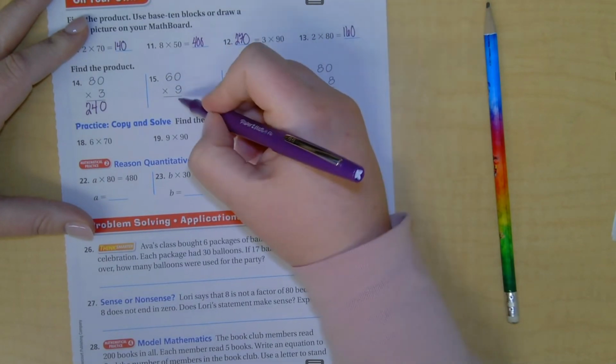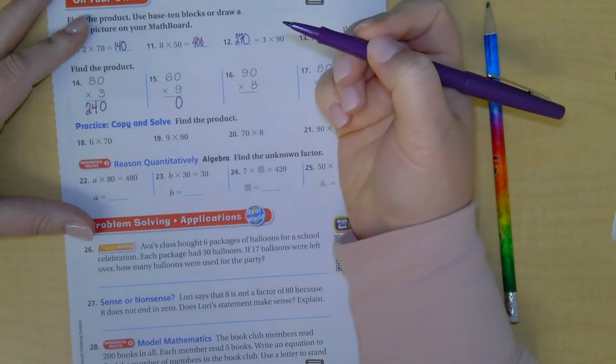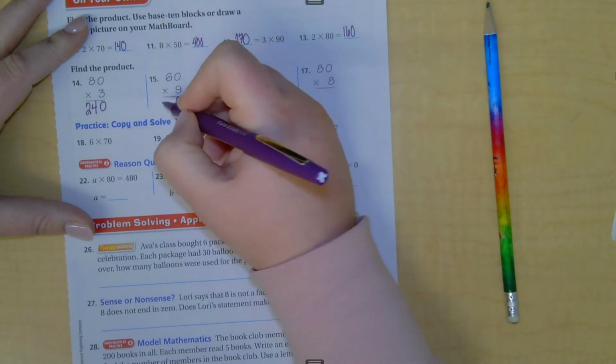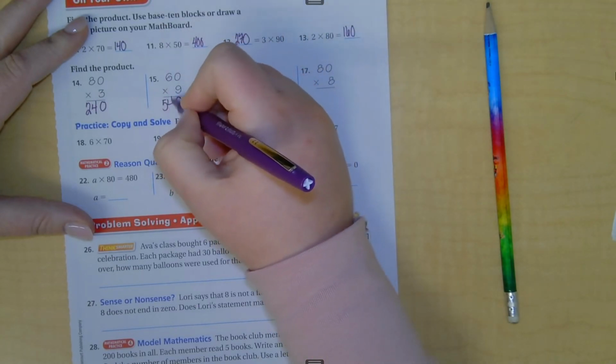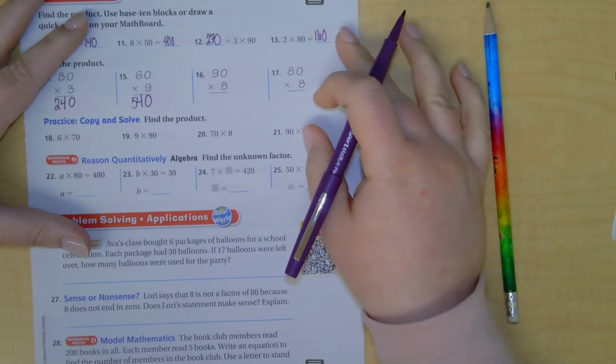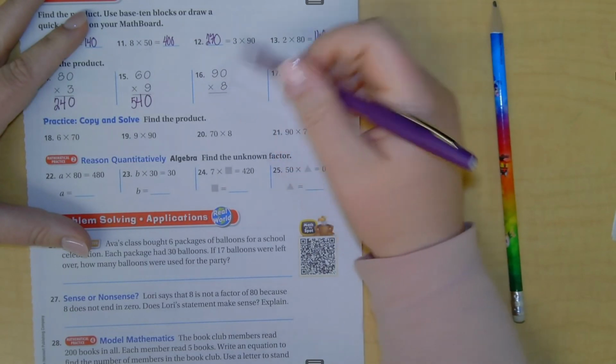Number 15, start in your ones. 0 times 9 is 0. Go to your tens. 6 times 9, you're learning that this week, is 54. So 60 times 9 is 540. 90 times 8, starting in your ones.